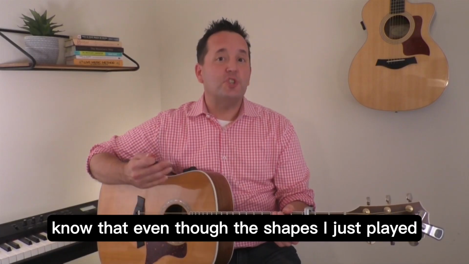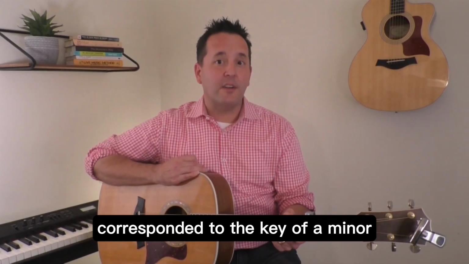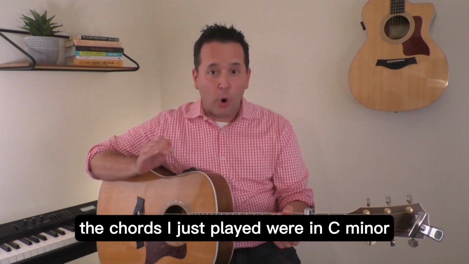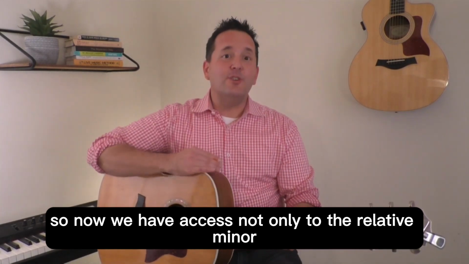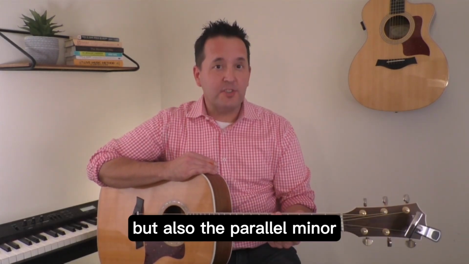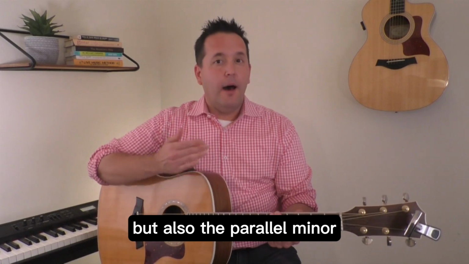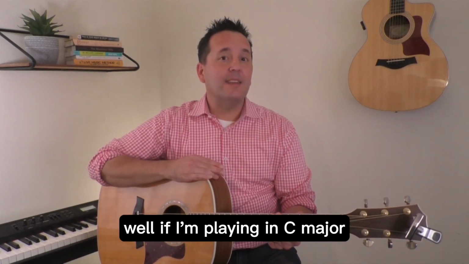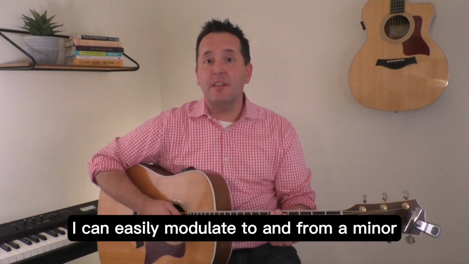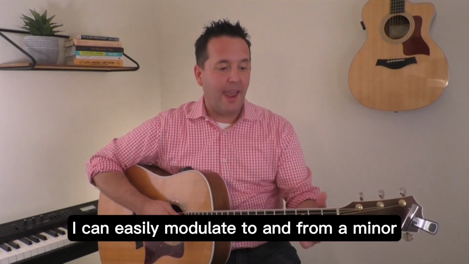Note that even though the shapes I just played corresponded to the key of A minor, the chords I just played were in C minor. So now we have access not only to the relative minor, but also the parallel minor. But why is all of this helpful? Well, if I'm playing in C major, I can easily modulate to and from A minor.